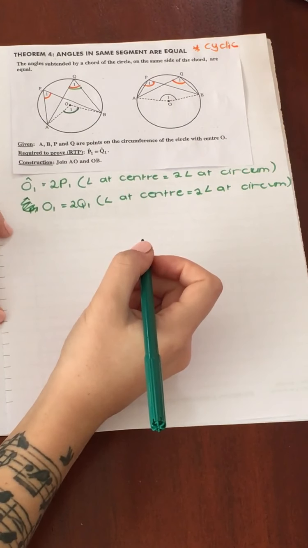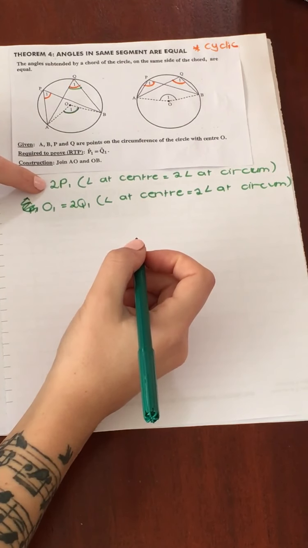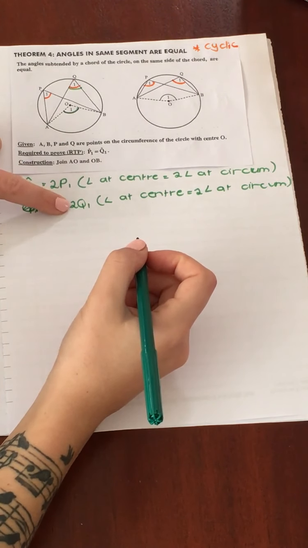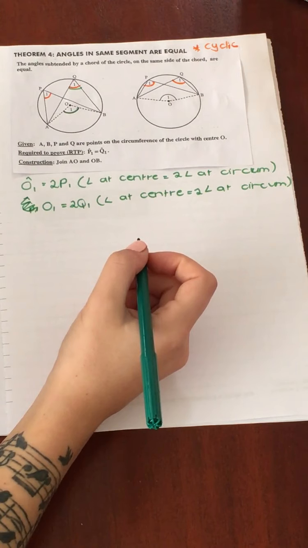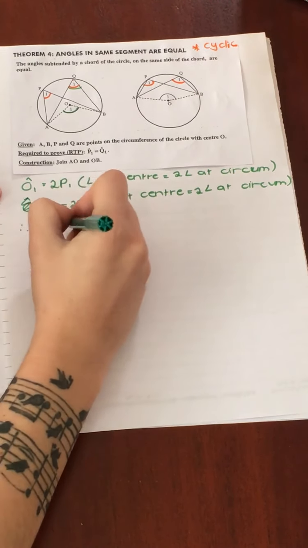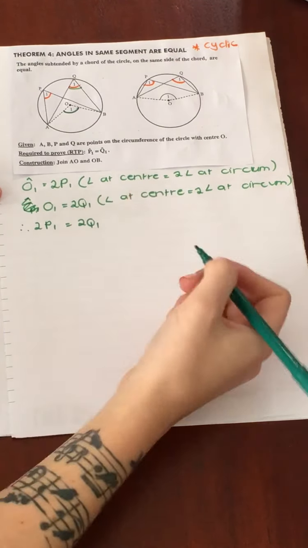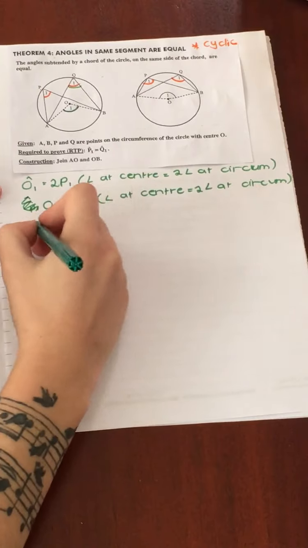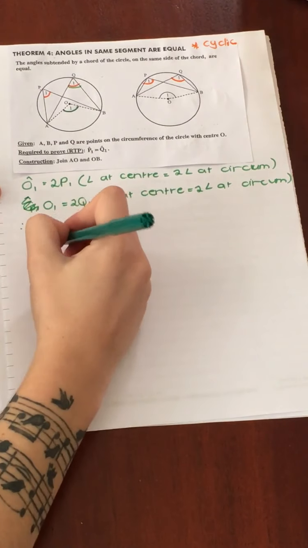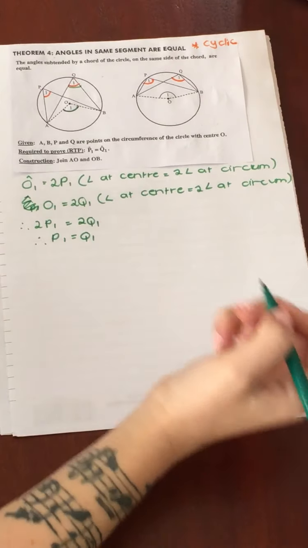Alright, so do you now see that 2P1 and 2Q1 are both equal to O1? So therefore, 2P1 must equal 2Q1. Okay, we've just shown that. So therefore, if we just divide both sides by 2, we have P1 equals Q1, and we have proved this theorem.